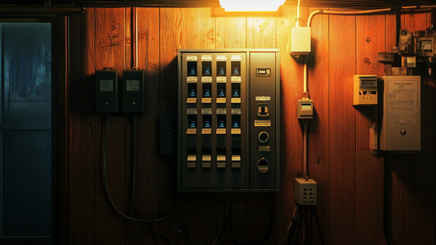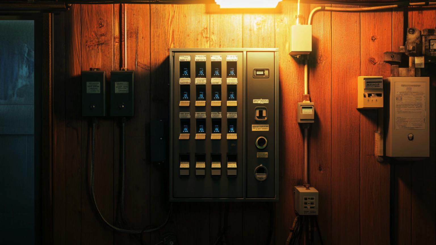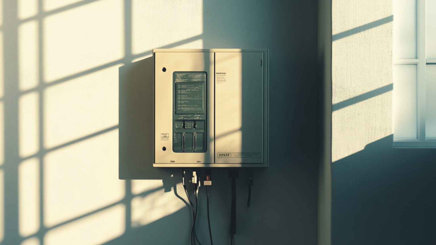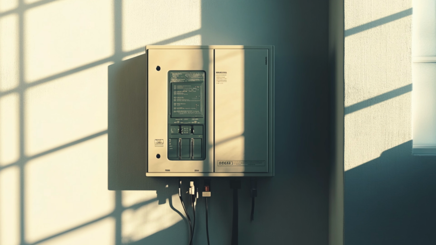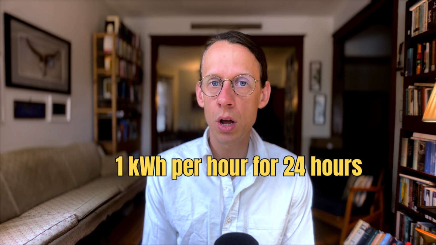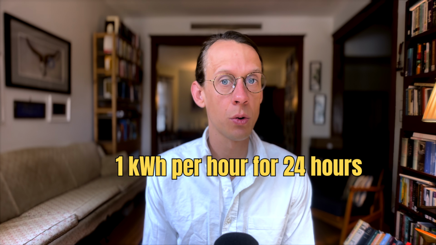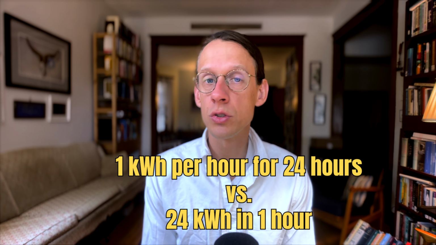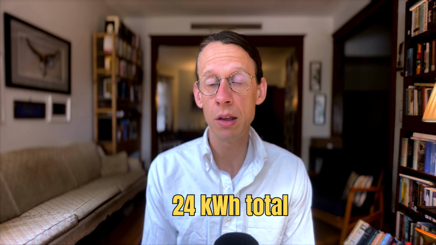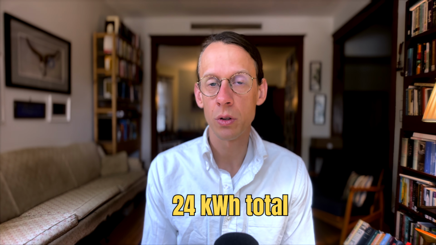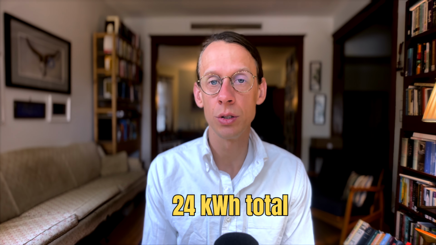So each month, the utility company measures not just how much electricity you used, but the single point in the course of the month when the power or rate of energy flow was highest. So for example, your utility bill would look quite different if you used 1 kilowatt hour each hour over the course of 24 hours, or if you used 24 kilowatt hours all in the course of a single hour. The difference won't be in the price you pay for the total amount of energy. In both cases, you use 24 kilowatt hours of energy. The difference will arise from the amount of power it takes to deliver that energy to you.